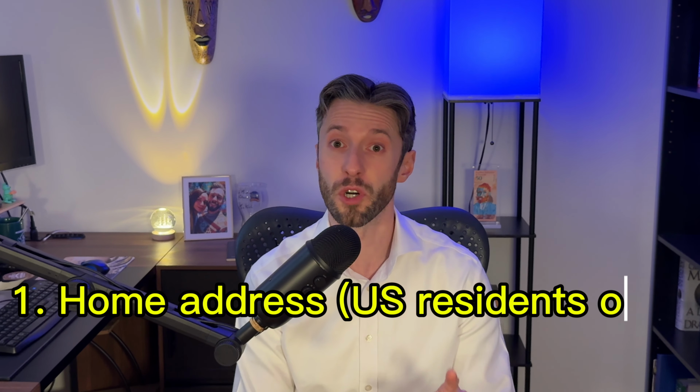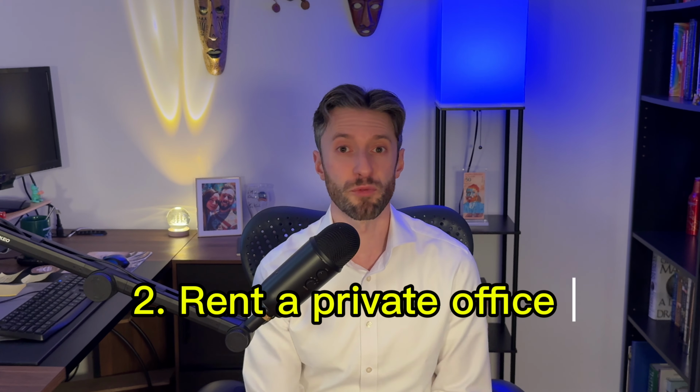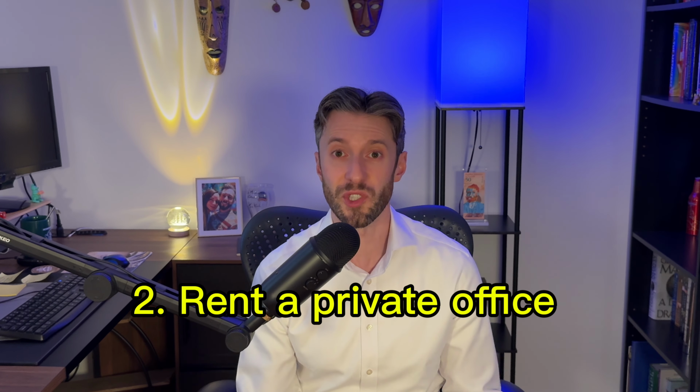Option one is your home address, but only if you are a US resident. If you live in the US, your driver's license and a utility bill can satisfy both the KYC requirement and the business AML requirement at the same time. Now, this option does not exist for non-US residents. So option two is just rent a physical office in the US.